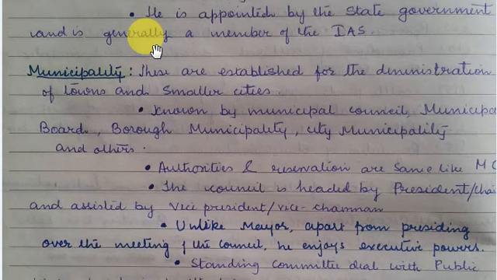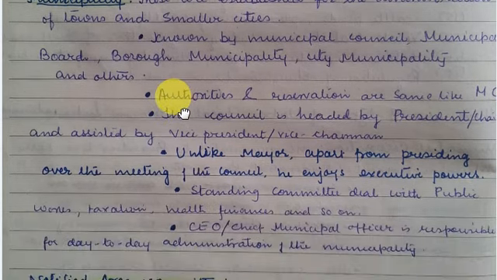Here the council is headed by president. Remember, in municipal corporation, that is headed by mayor. Here it is headed by president, or it's called chairman, and assisted by vice president. Unlike mayor in municipal corporation, the presiding officer, apart from presiding over the meeting of the council, enjoys executive power also. So here the president is more powerful there.